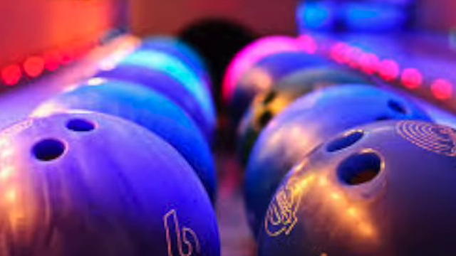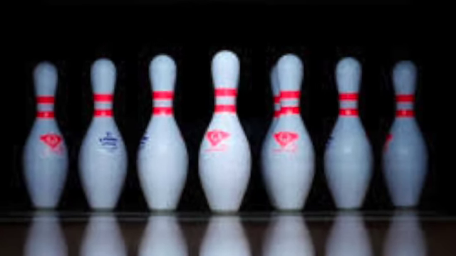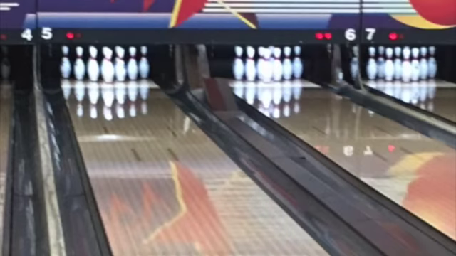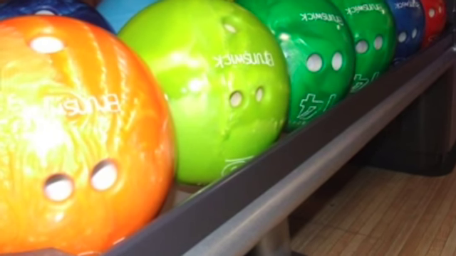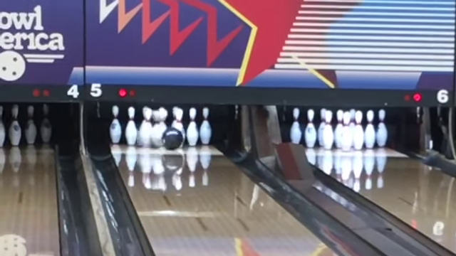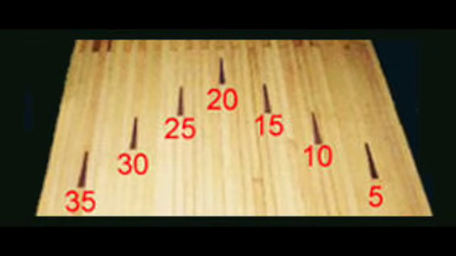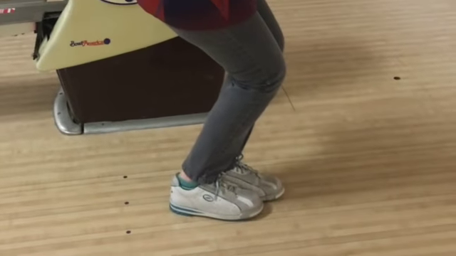The game has a few important features: lanes, balls, boards, pins, and shoes. Lanes are where the ball rolls down. Balls are, well, balls. Pins are what you knock down. Boards are where the bowler stands, and shoes are what prevents the bowler from slipping and falling.